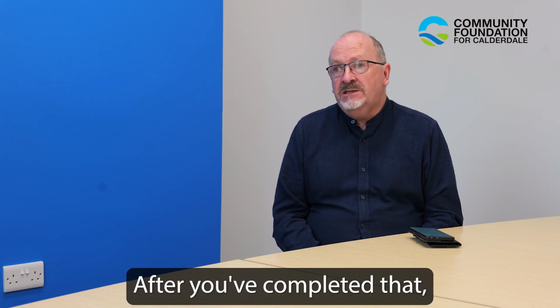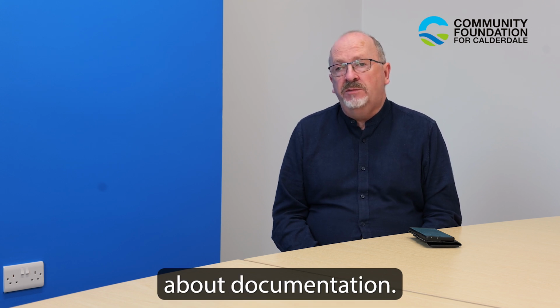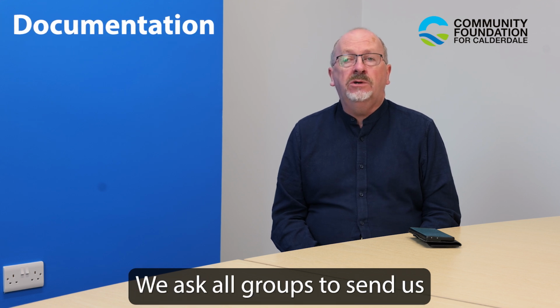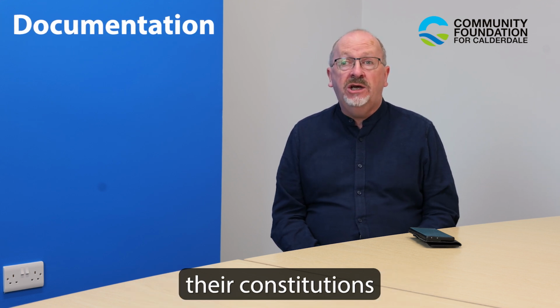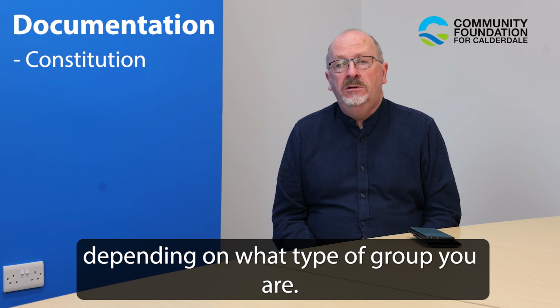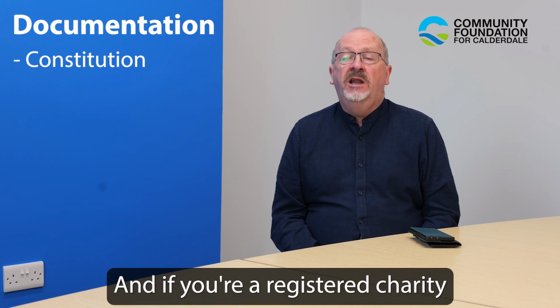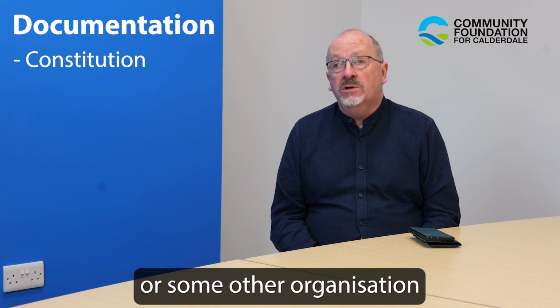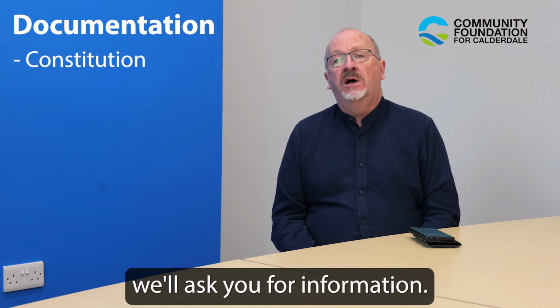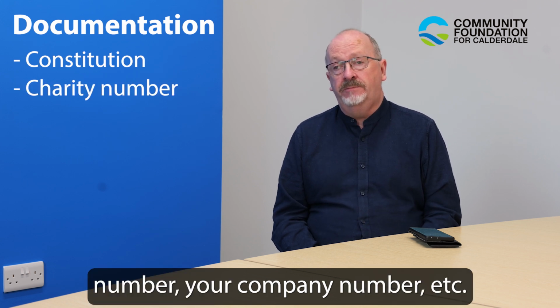After you've completed all those 4 sections, then you'll need to think about documentation. We ask all groups to send us their constitutions or your memorandum and articles of association, depending on what type of group you are, the rules that govern your organisation. So we'll want to see those. And if you're a registered charity or a registered community interest company or some other organisation that is registered, we'll ask you for information, your charity number, your company number, etc.